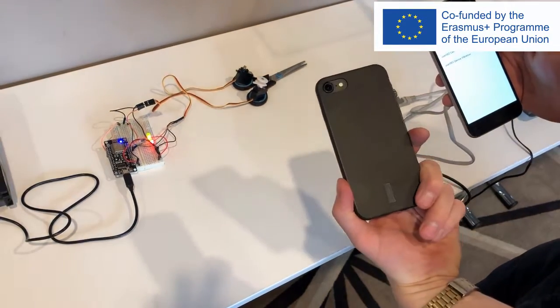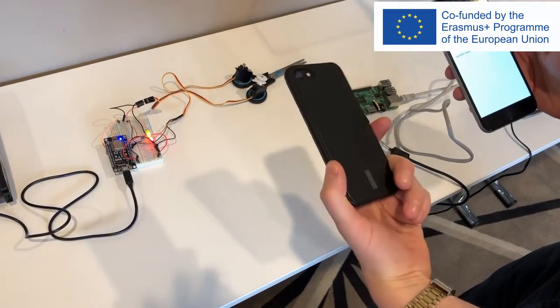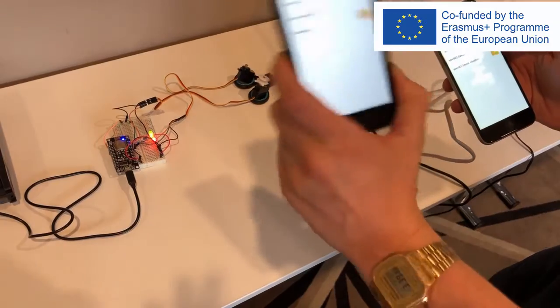Or I can start the camera light using the iPhone and turn it off. And the device vibration, so this phone is vibrating now.